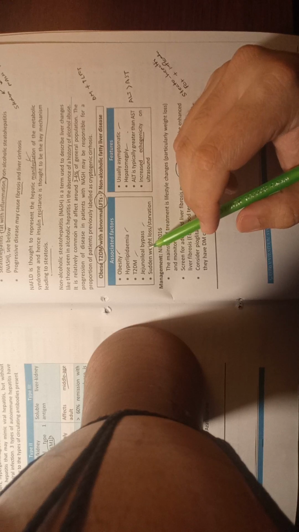So obesity, type 2 diabetes mellitus with abnormal LFTs, suggests non-alcoholic fatty liver disease. Okay, so associated factors can be obesity, hyperlipidemia, type 2 diabetes mellitus, jejunal bypass, sudden weight loss, starvation. Features can be usually asymptomatic, hepatomegaly is seen.